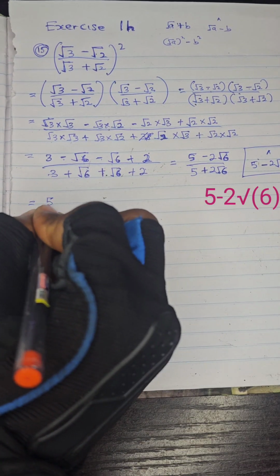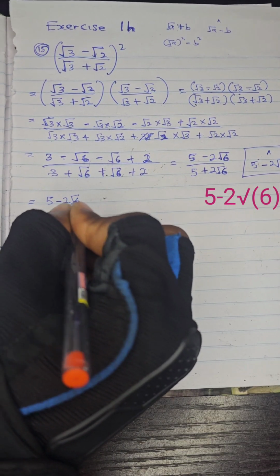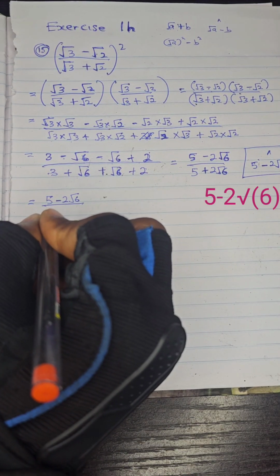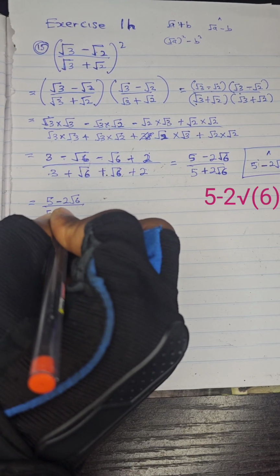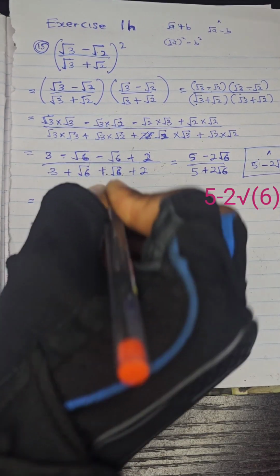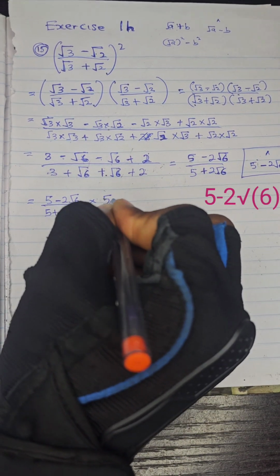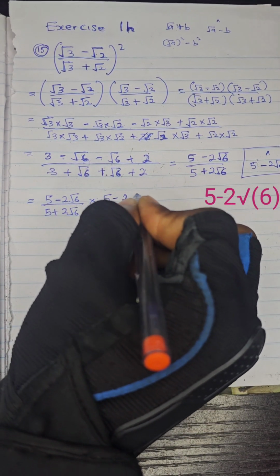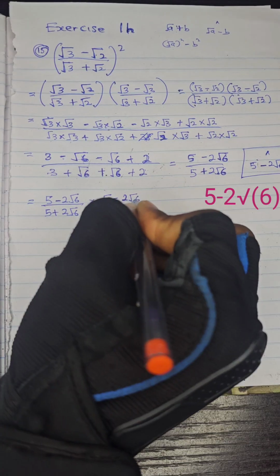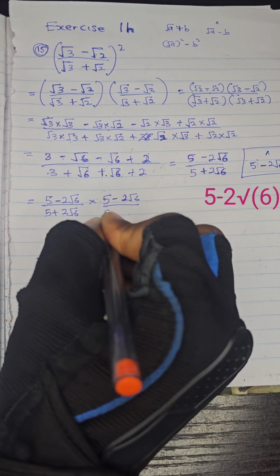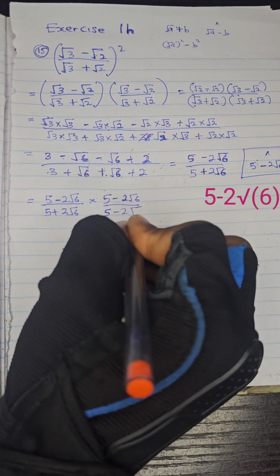We have 5 minus this all over 5 plus this. We'll multiply by the conjugate of the denominator, always remember this, not the numerator, all over 5 minus 2 root 6.